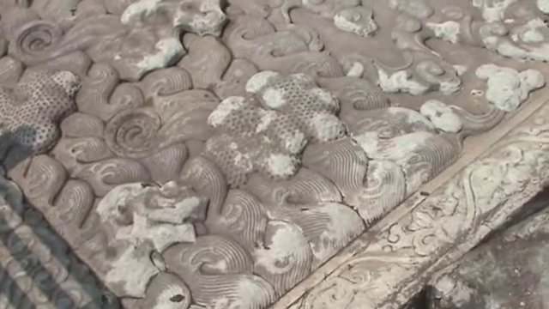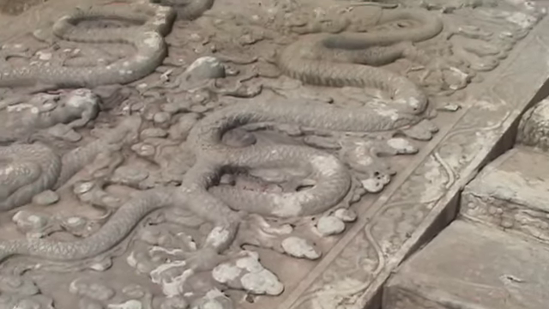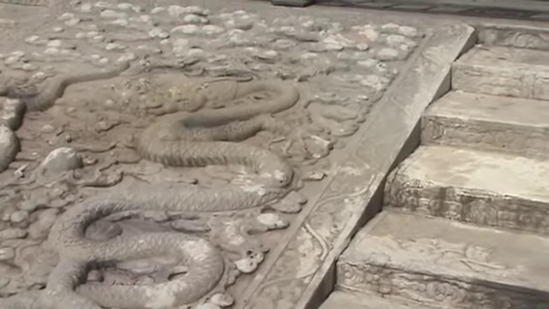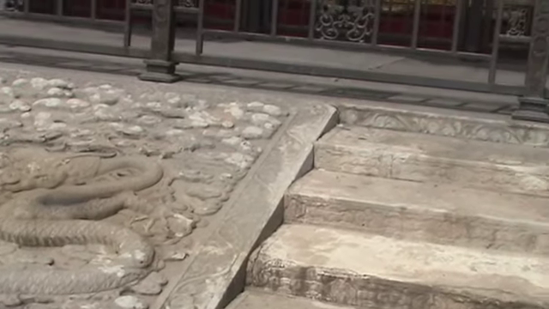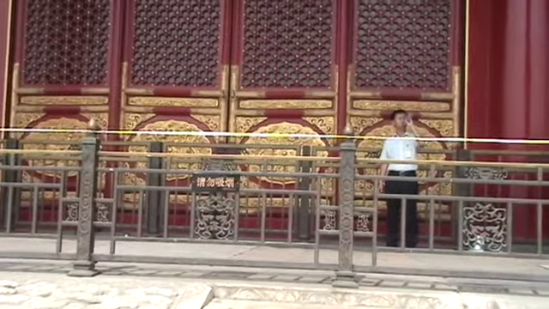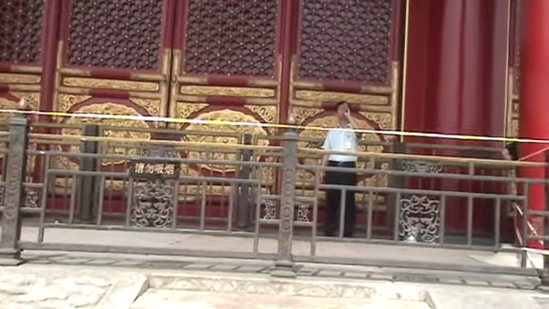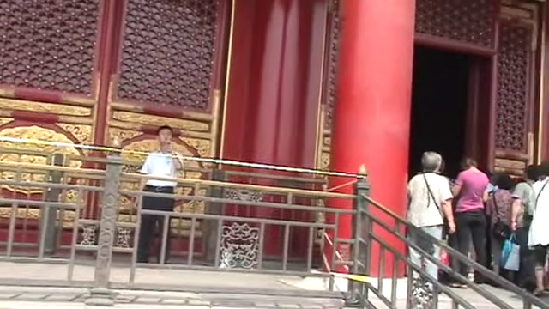Barricaded now, but this would have been where the emperor entered. I wonder if he had to use either the right or the left side going up or down, or he had his choice. I'm not trying to be funny. And this is where he would have entered by himself. Did anyone enter with him? His wife, his top concubine?